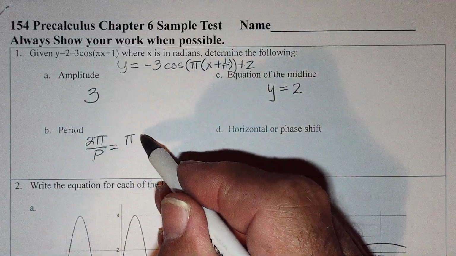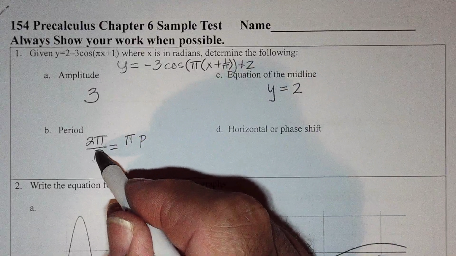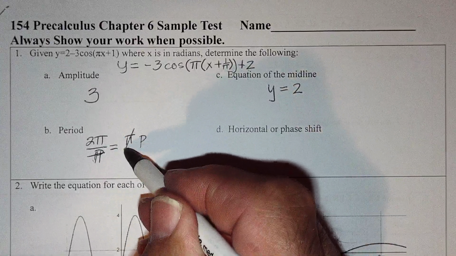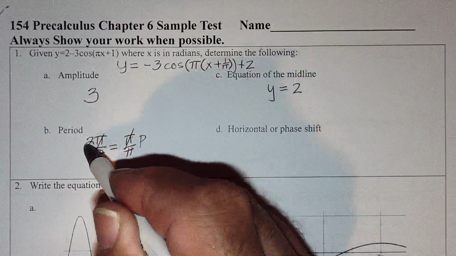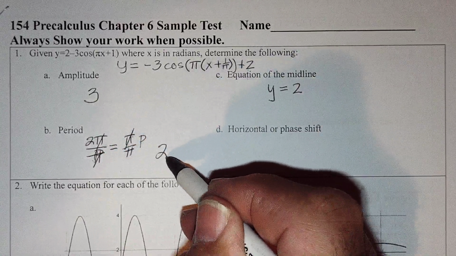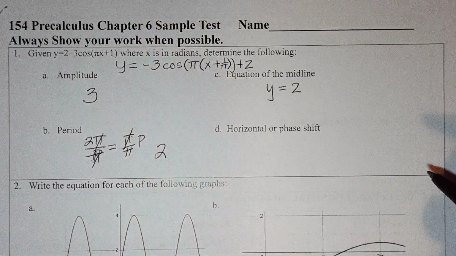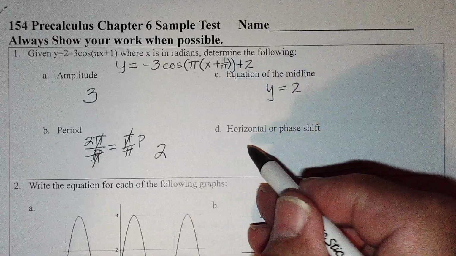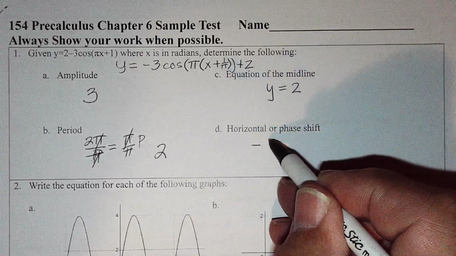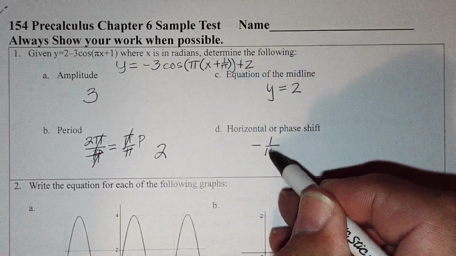So if I multiply by the period and divide by pi, I get the period is 2. And the phase shift is minus 1 over pi.